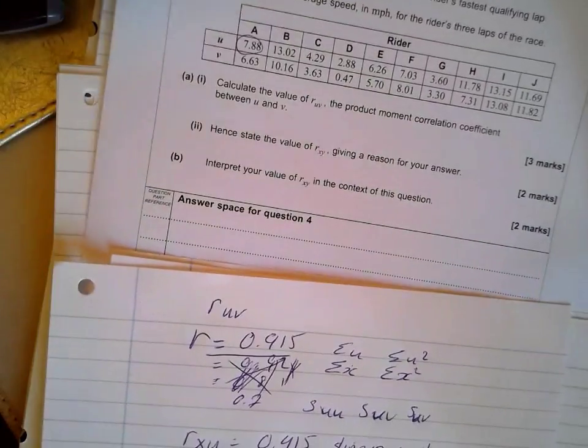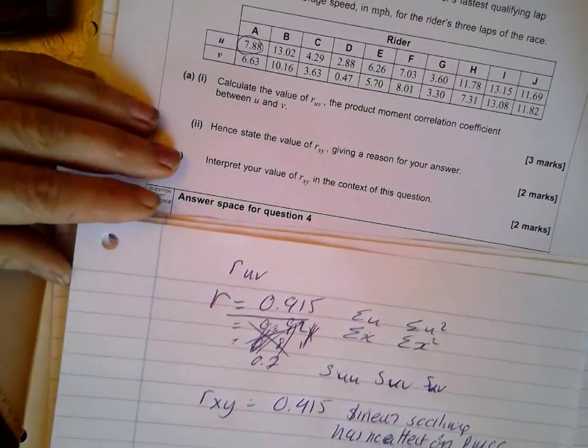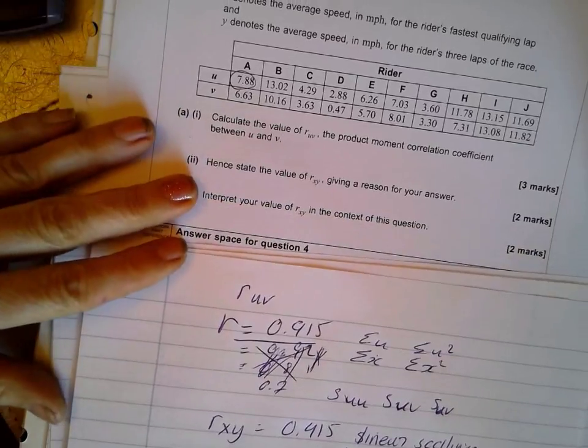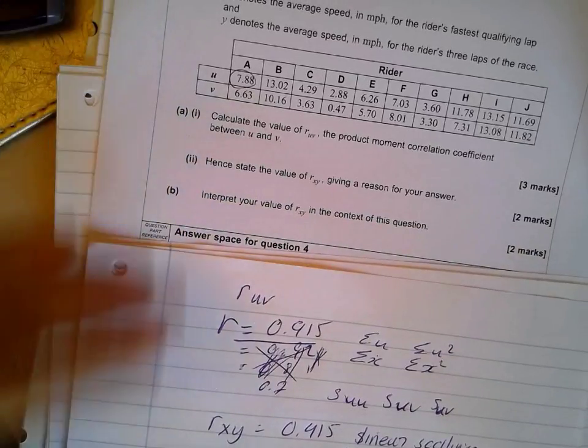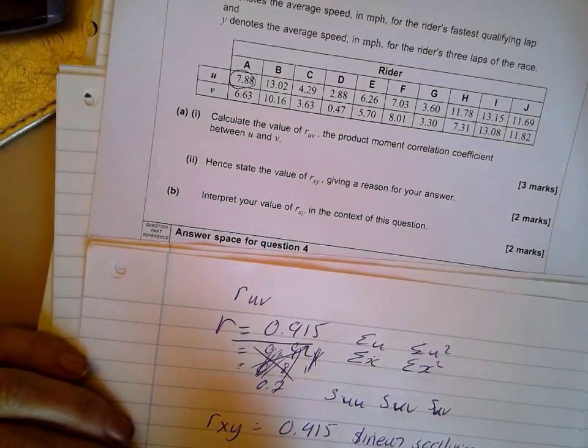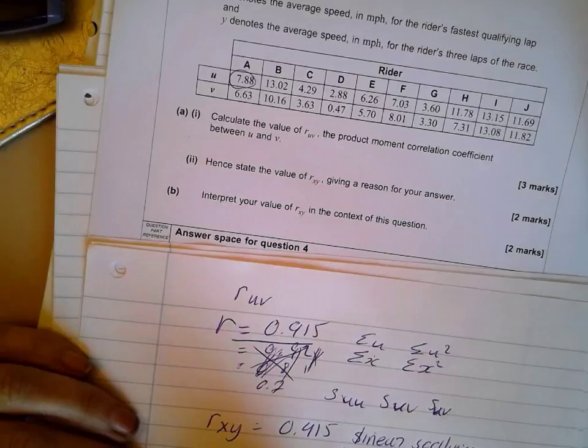Okay, so last they're asking you to interpret what RXY means in the context of this question. So essentially, do you know what the question is about? Okay, we know it's positive. We know it looks something like that. Okay, so qualifying and actual.